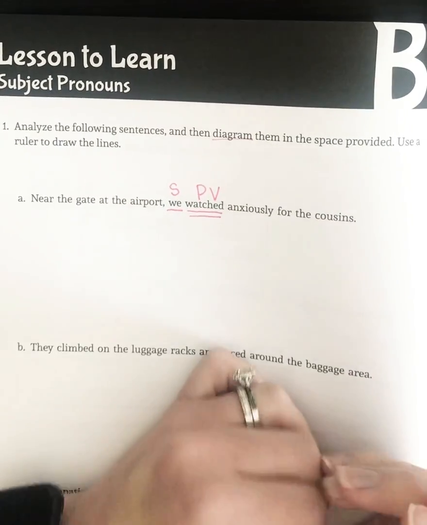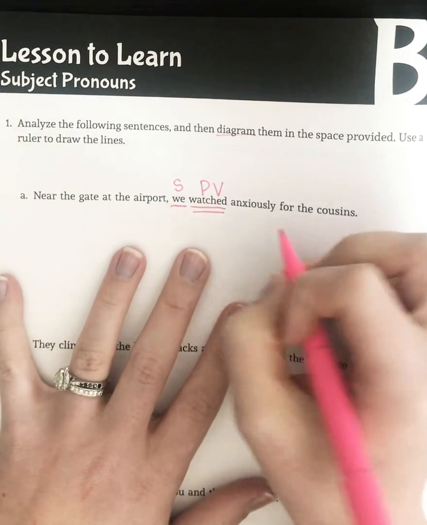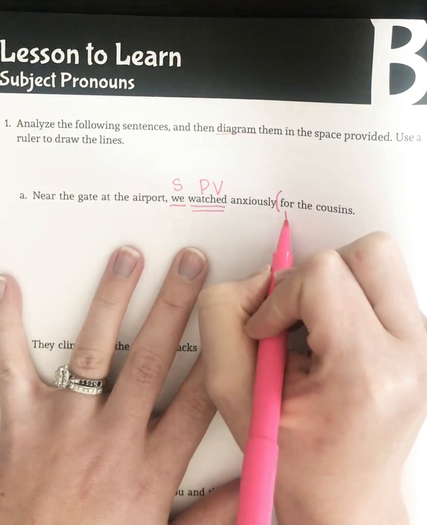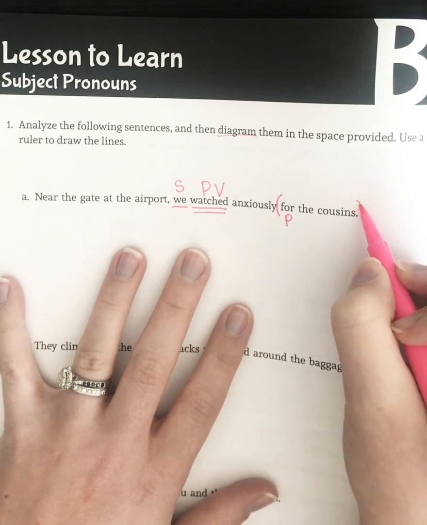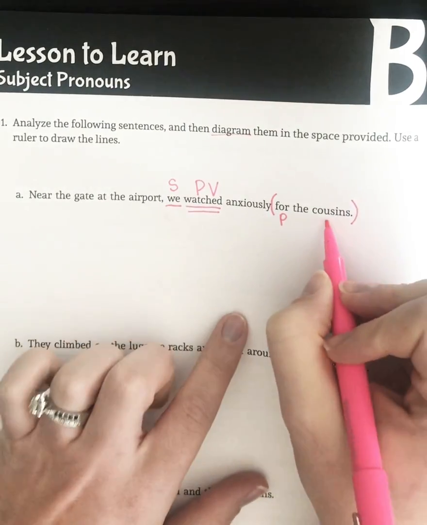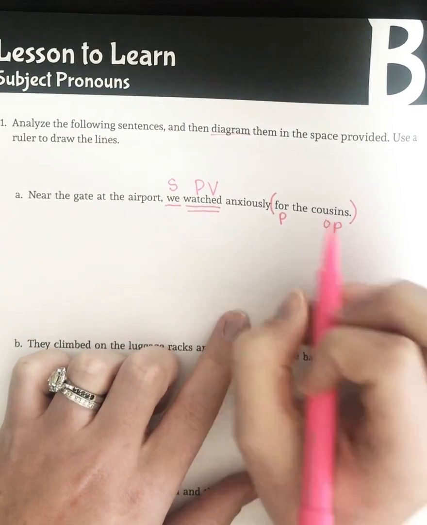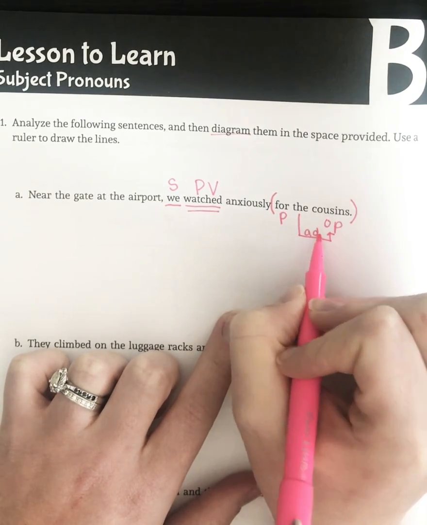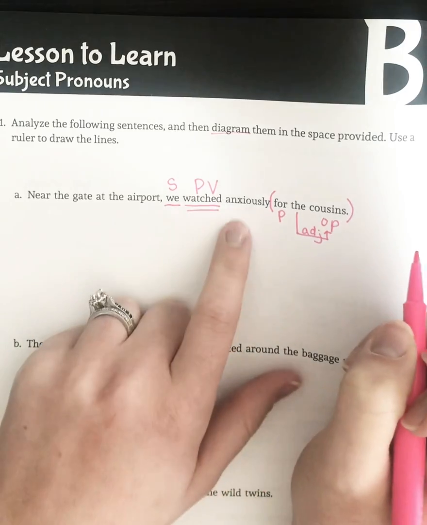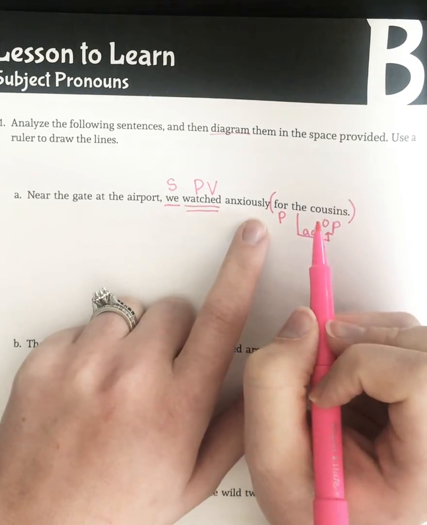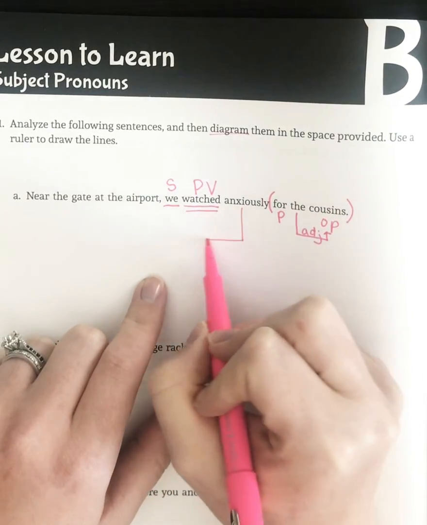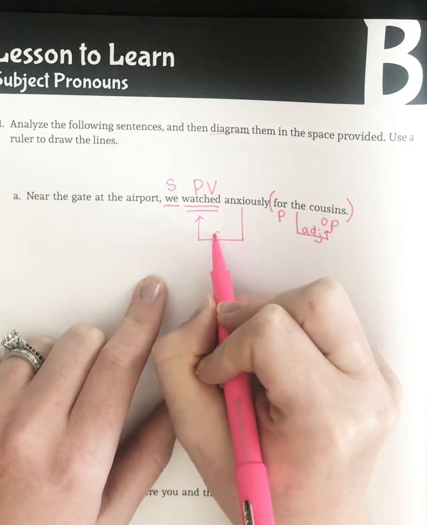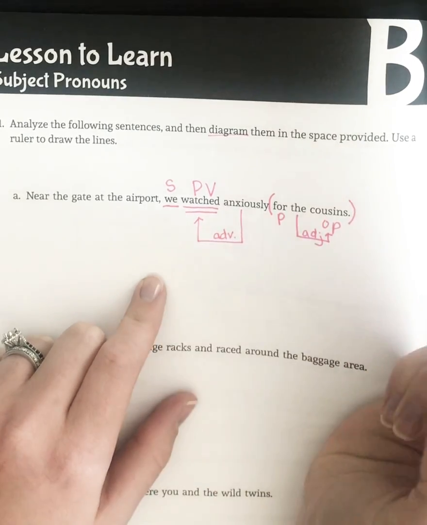So I will show you. I'll go ahead and mark for as a preposition, and it ends at cousins, making this the object of the preposition. The is an adjective describing cousins. Anxiously ends in ly and tells me how they watched, making it an adverb modifying watched.